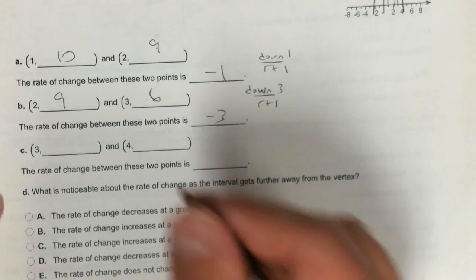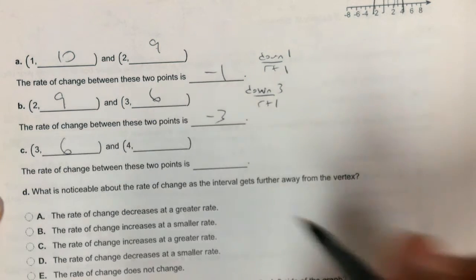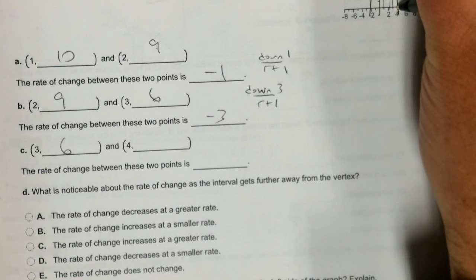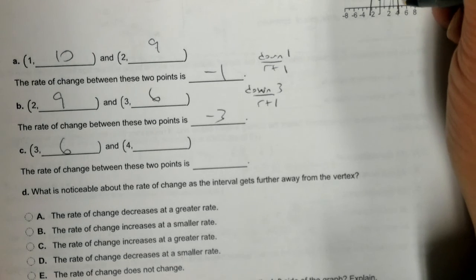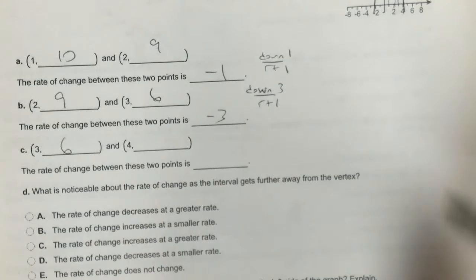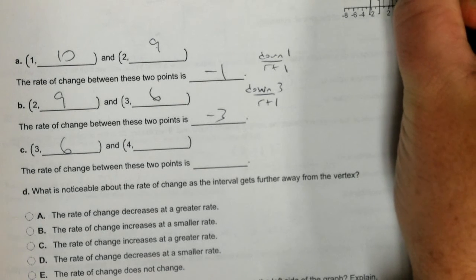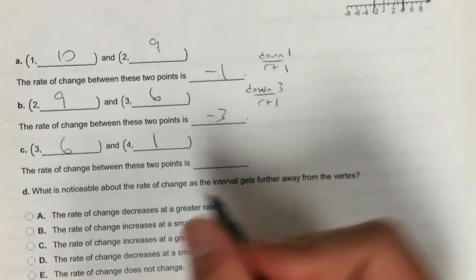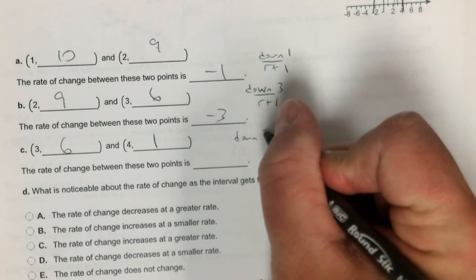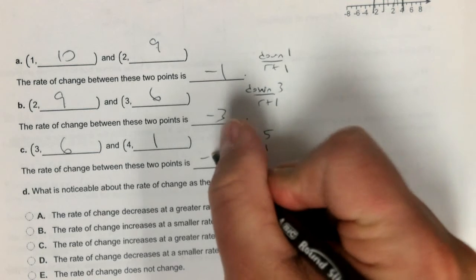That's like a really important concept in calculus. So 3, 6 here. Then for 4, let me see this real quick. For 4, it's 1. And so this would be down 5, right 1, so this is -5.